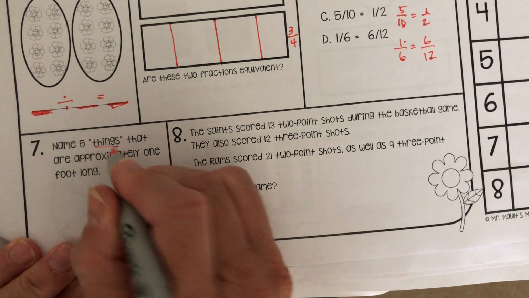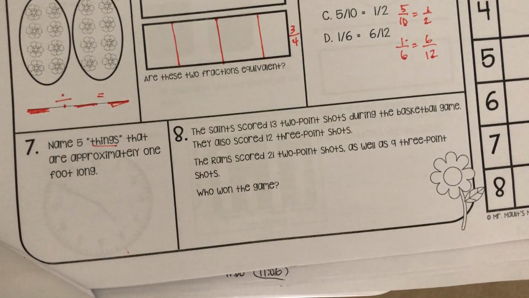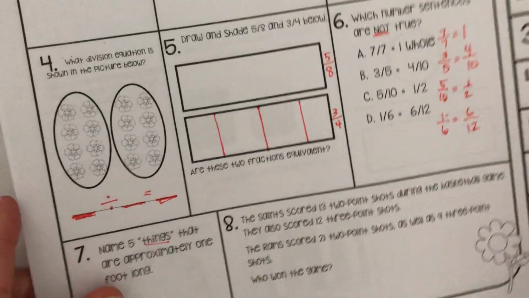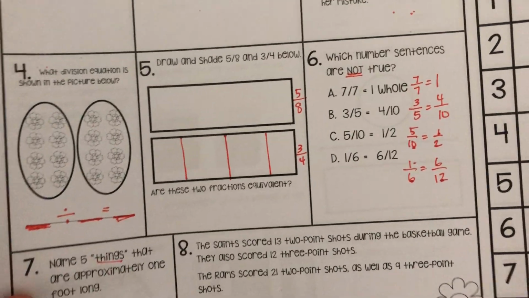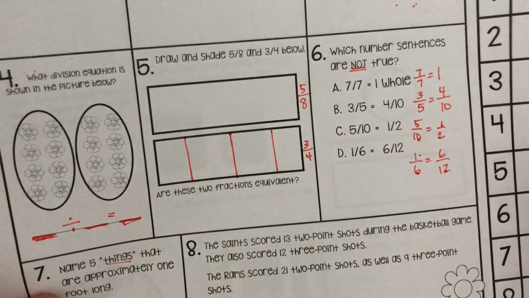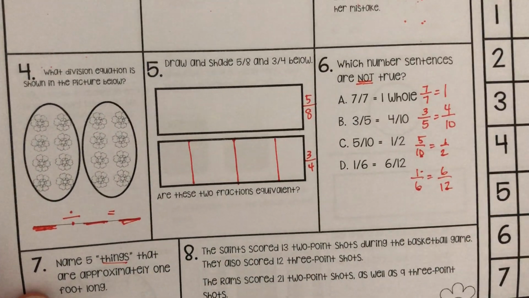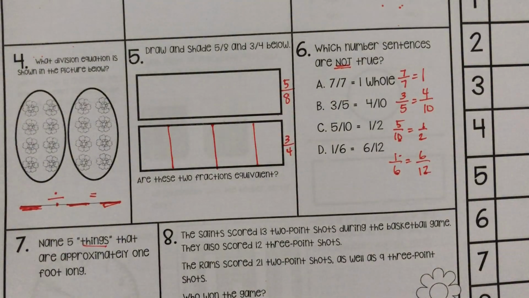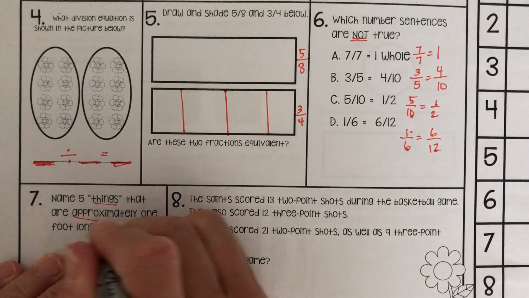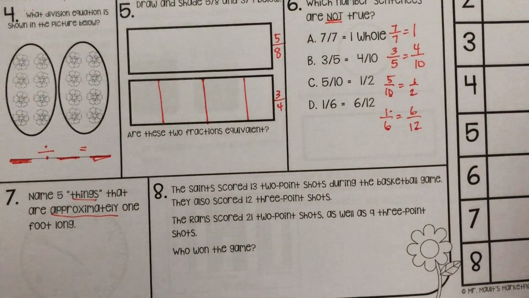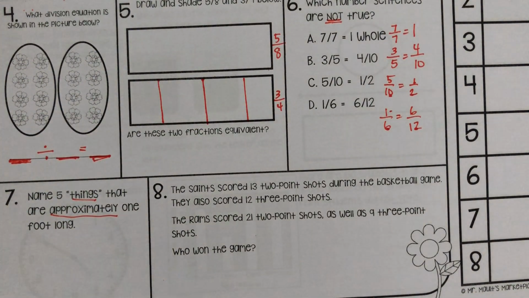Name 5 things that are approximately 1 foot long. Think of your ruler. I don't have a ruler at home. I know you don't either, but a ruler is about as long as this piece of paper. Okay? This is 11 inches. A ruler is 12 inches, so a little bit longer than this paper. So name 5 things around your house that are about as long as this paper. And it's approximately. So just a teeny bit bigger than the paper or about as big as the paper.